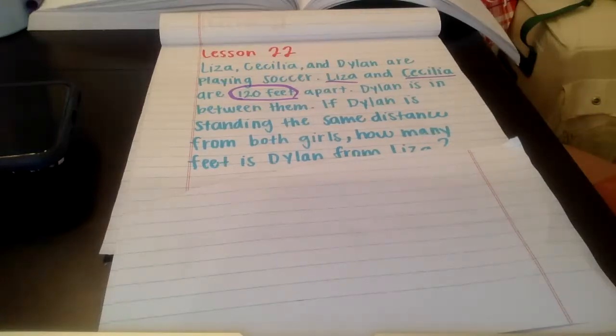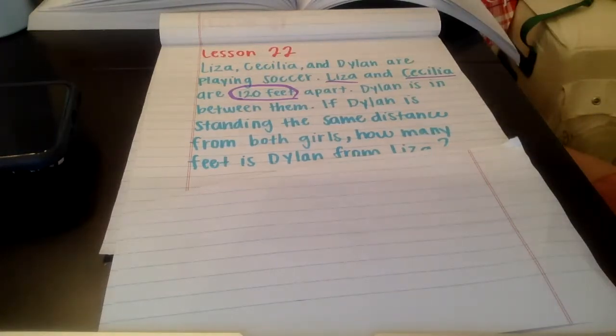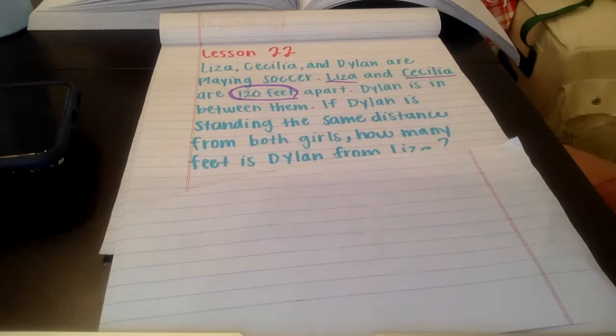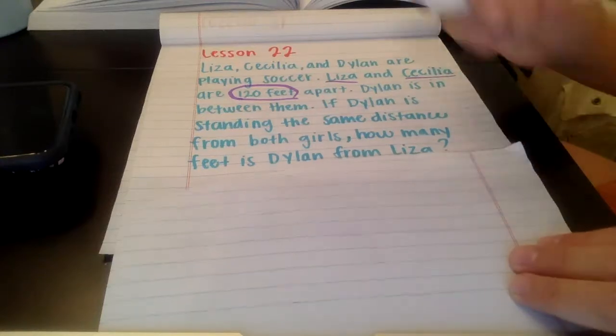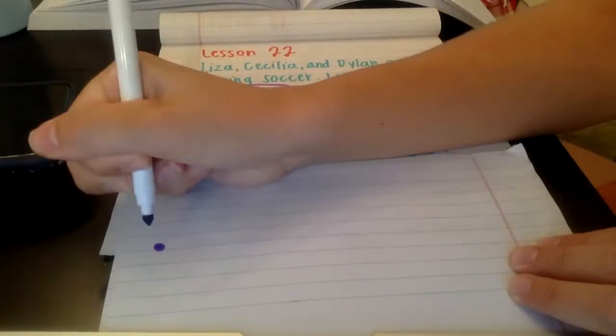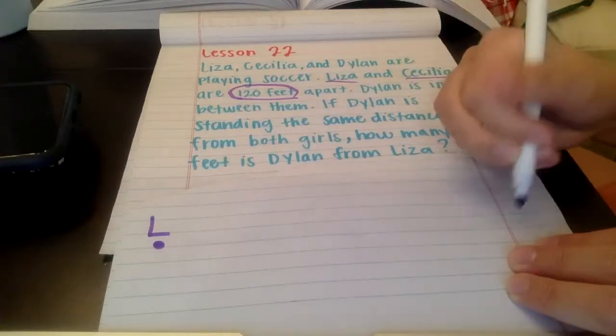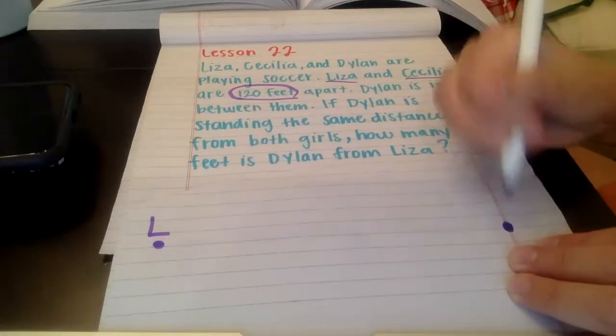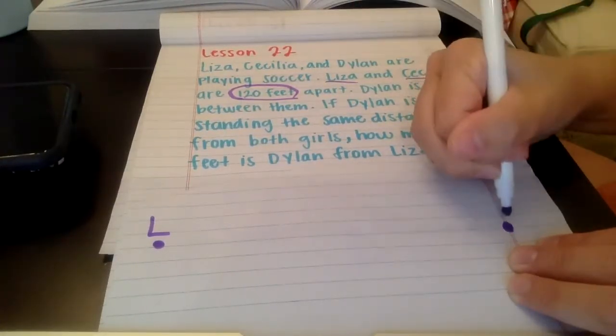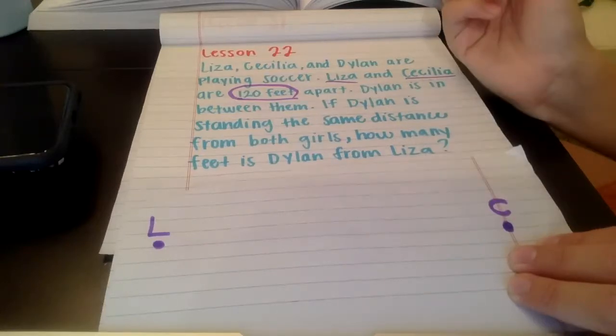So definitely the best thing that we can do first is draw a picture, right? Because when you read a big long problem like this, it can get kind of confusing in our head. So let's draw it out. Here is Liza. I'm going to put an L for Liza. And all over here is Cecilia. I'm going to put a C for Cecilia.